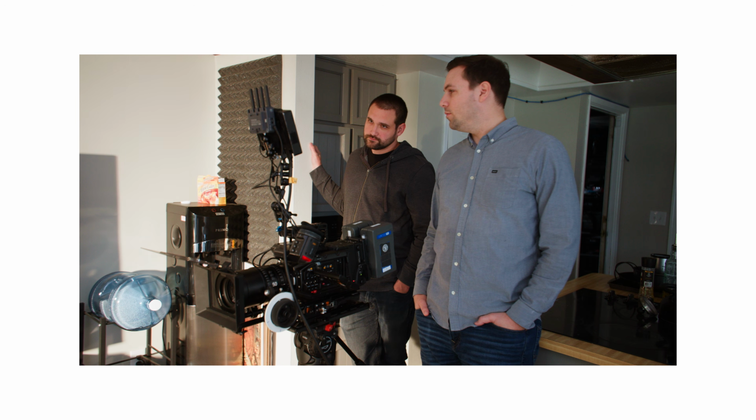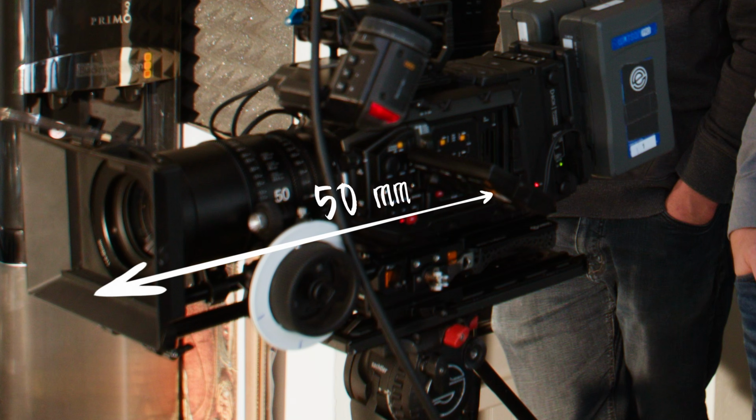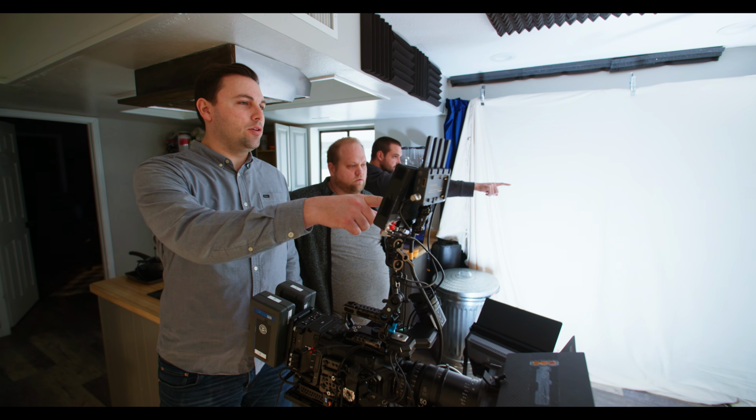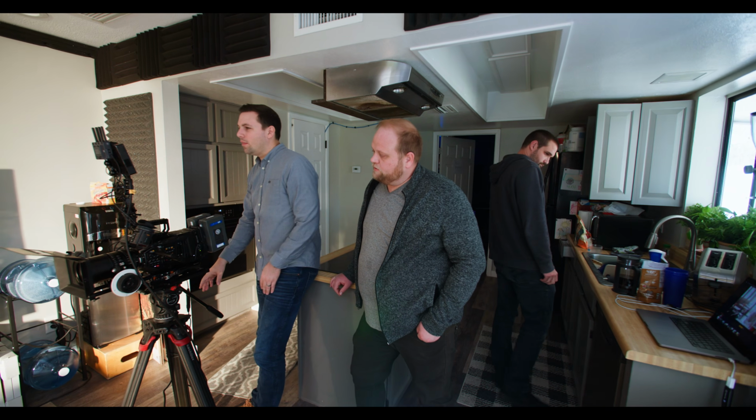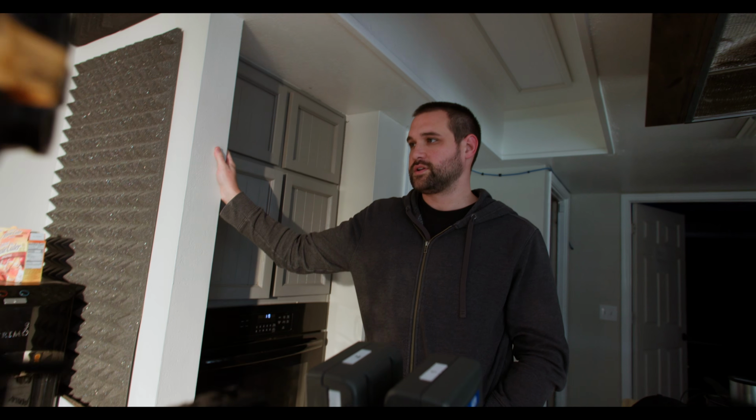For our first setup, I chose to film on a 50mm lens. With a 50mm lens, our subject will look natural against this backdrop. The next thing you need to keep in mind is camera height. If the camera is too high or too low, it will be impossible to make this scene look realistic.